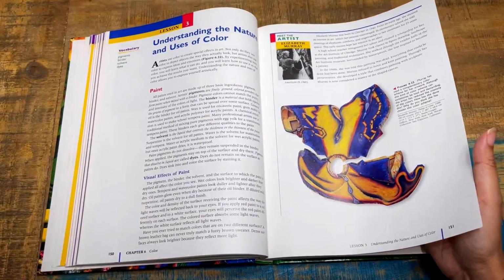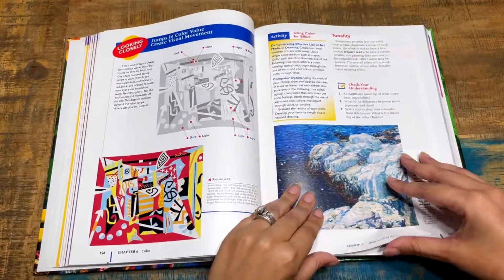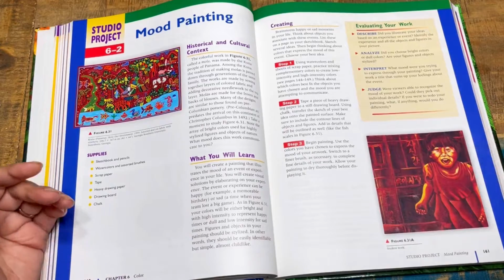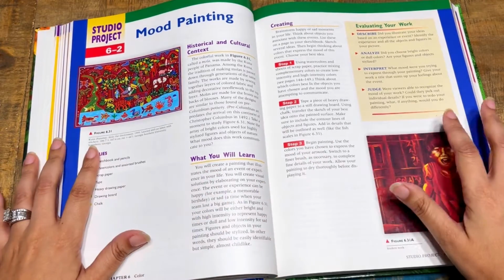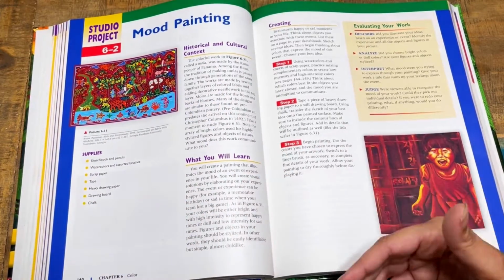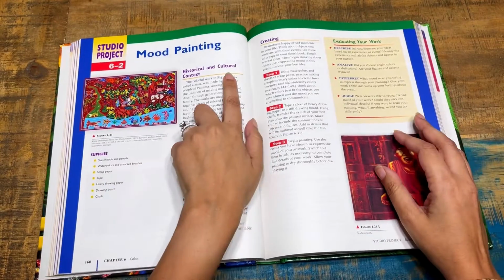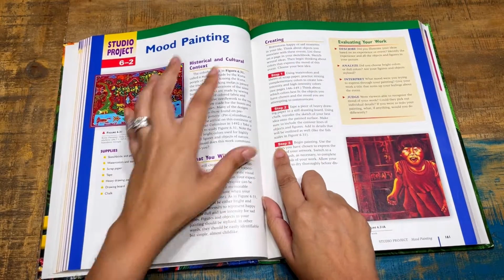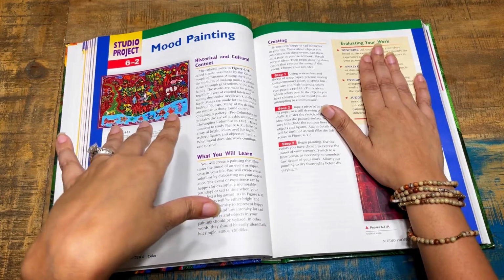And then let me show you just a couple more things in here besides the activities: the studio project. You have the activities that are like mini activities throughout every chapter or lesson, and then you have these studio projects, like mood painting. These are going to take you or your child a bit longer to accomplish. So historical and cultural context, what you will learn, and then creating. So this is like the lesson, and then here's the creating, and then evaluating their work as well.